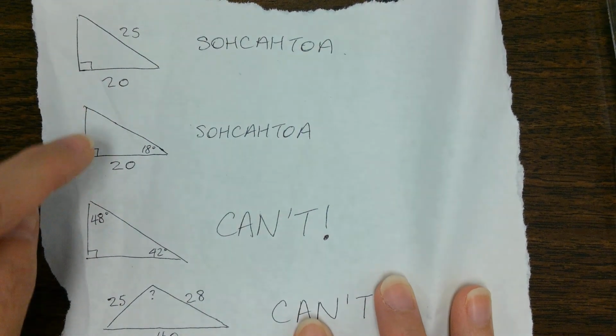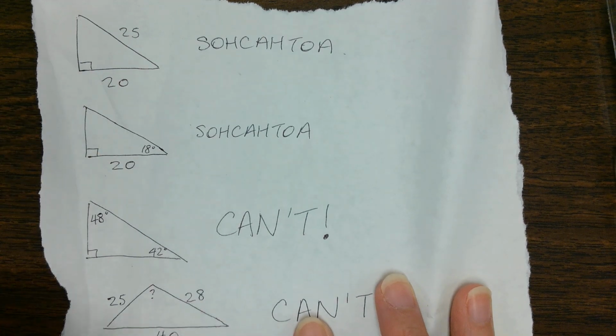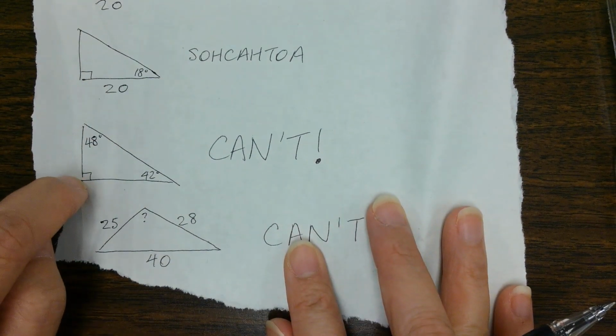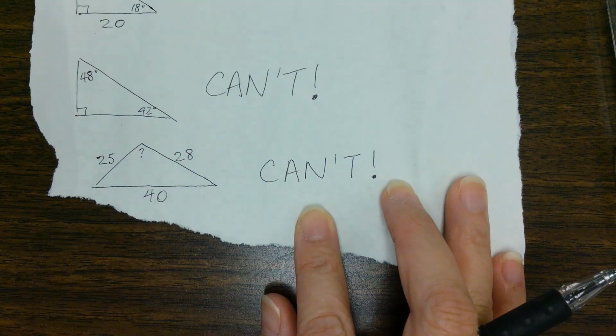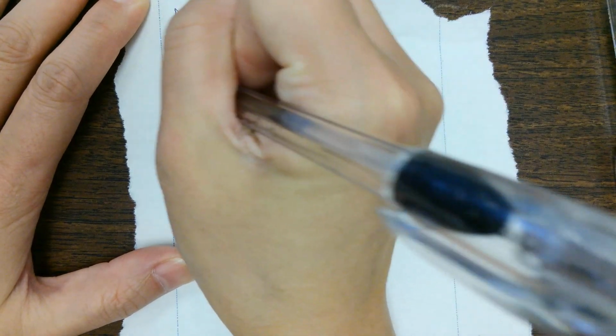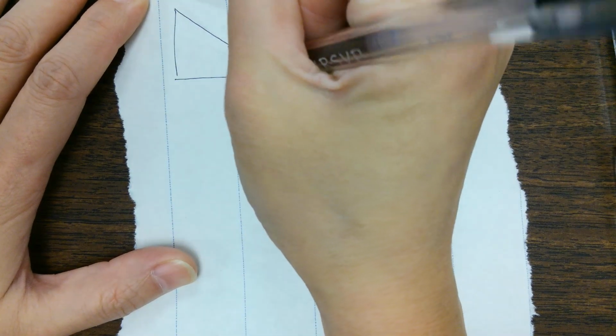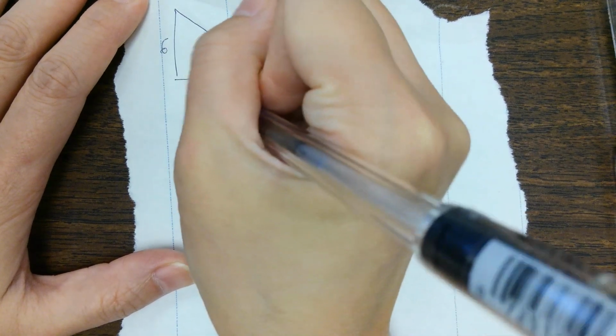So in order to use SOHCAHTOA, you have to have a right angle triangle, and I have to give you at least one side. Okay. So this one, even though it's a right angle, I didn't give any side, so I cannot. This one, not a right angle triangle, I cannot. Okay, what about this one right here then? 6, 2, and 5. Okay.